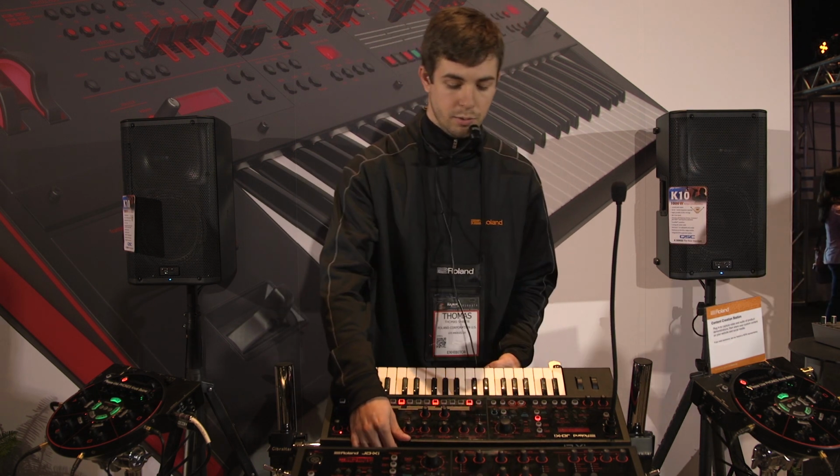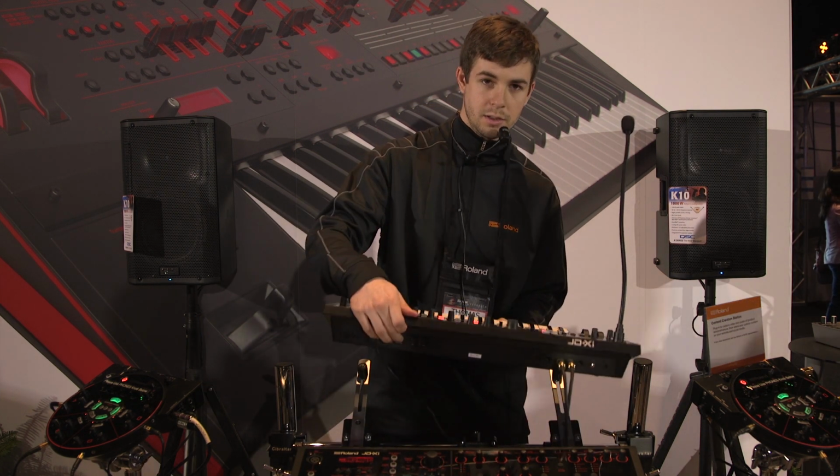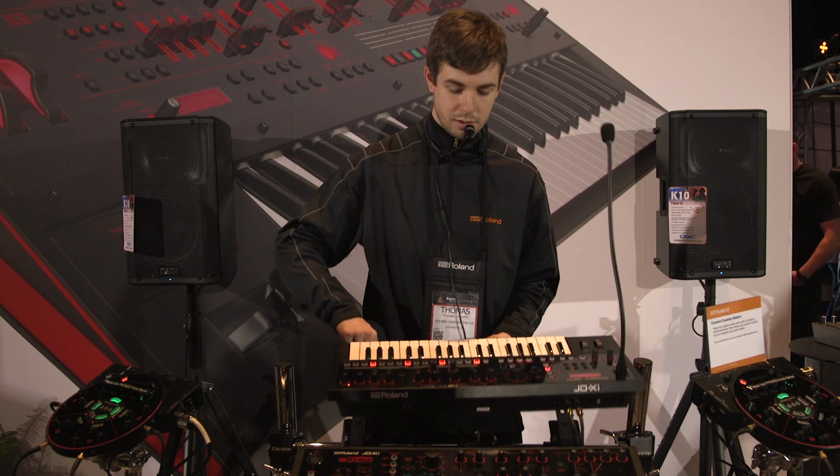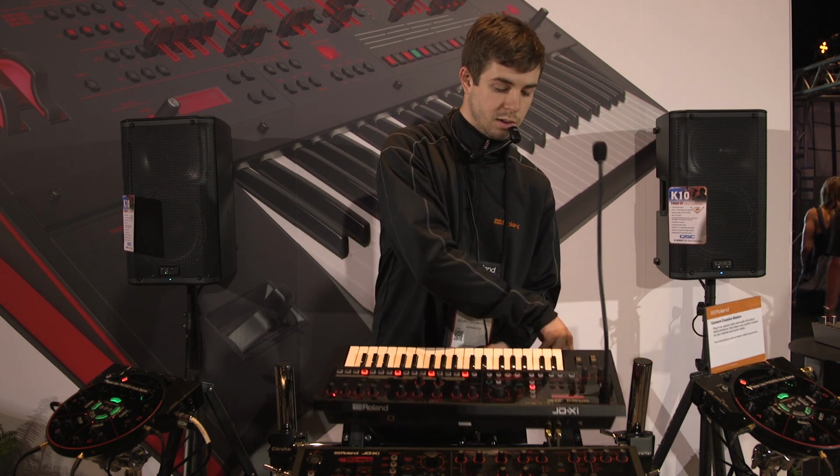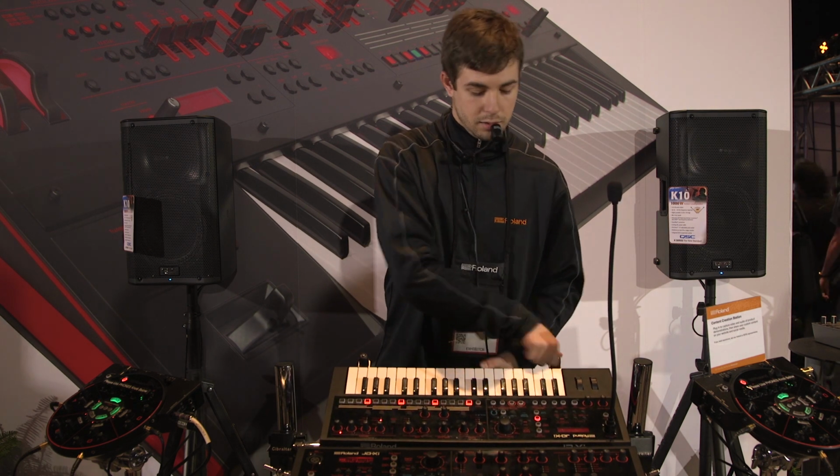We can keep coming over here. We have a USB input. If we go ahead and look at the synth, we have a USB input. This will turn this synth into an audio interface. And right here we have a guitar input. So you can be a guitar player, plug right in, and go to town.